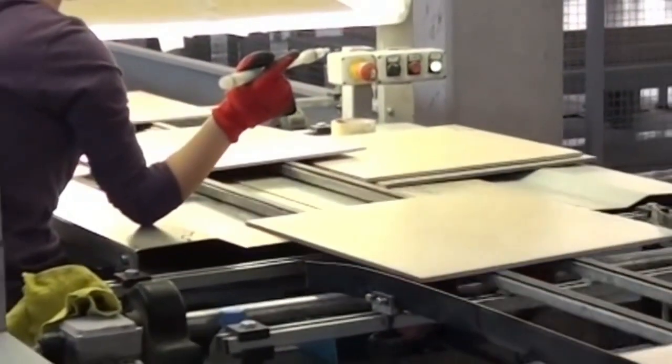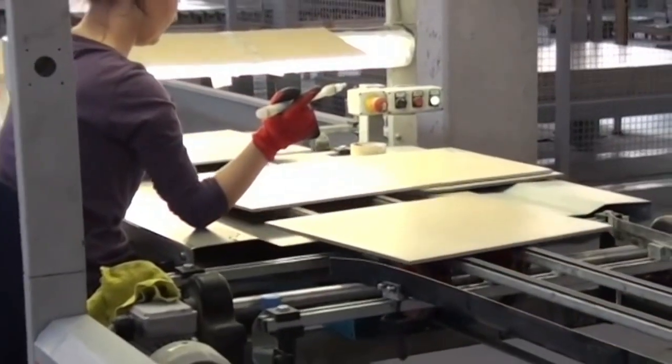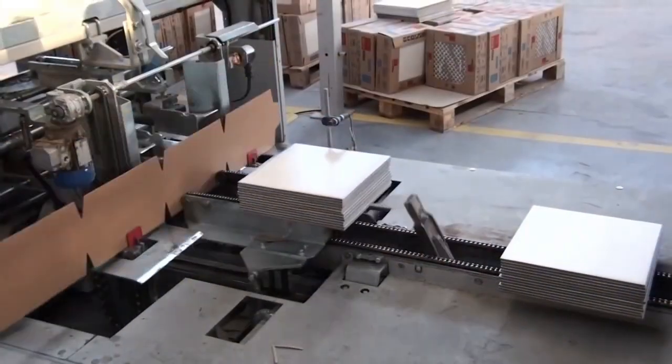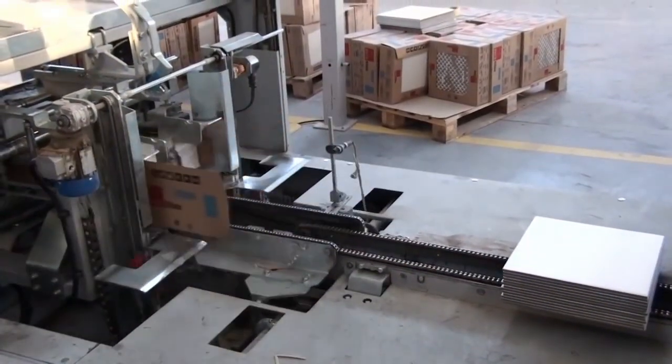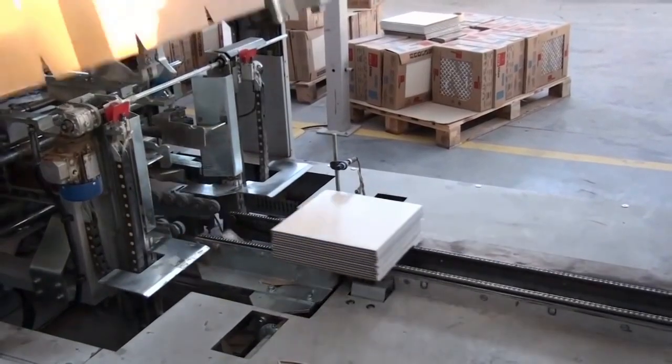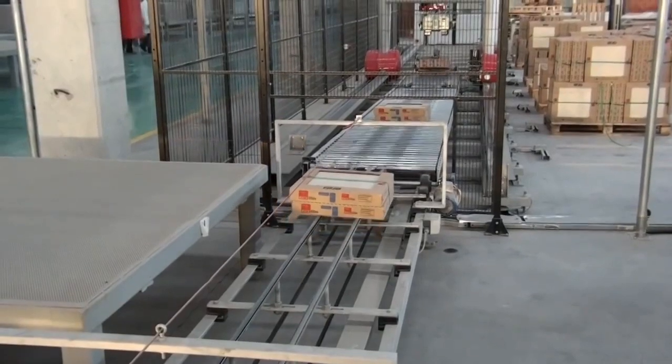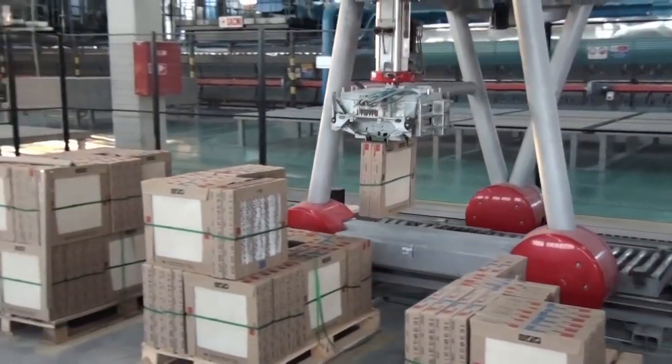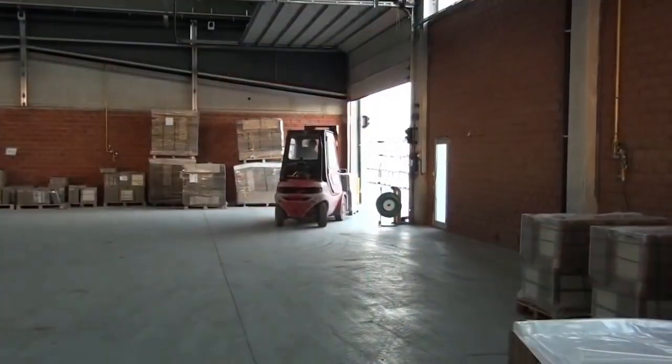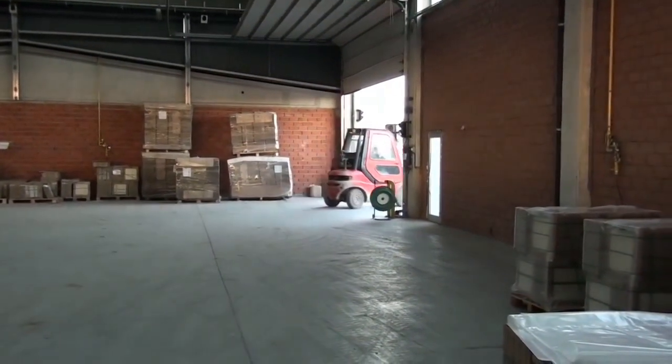The information about each tile is used to sort and box the material accordingly. Boxes are marked with the quality, shade, and caliber specifications and placed on the appropriate pallet. Once the pallets are stacked, they are placed in the yard, ready to be shipped.